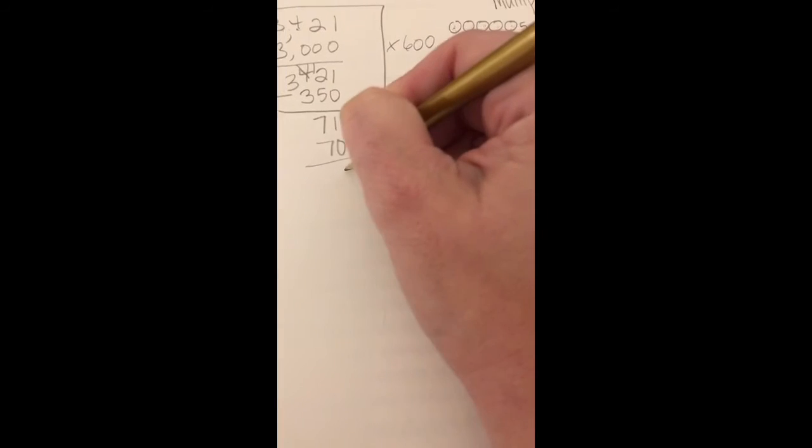Okay, so let's see how many it took to get to 70. 1, 2, 3, 4, 5, 6, 7, 8, 9, 10, 11, 12, 13, 14. So if we come over here, we say times 14, and we have 70, then we have 1 left over.